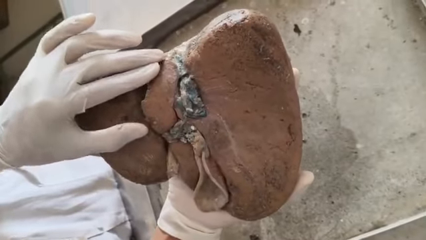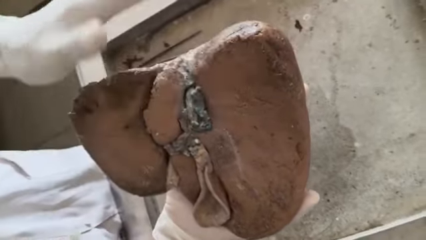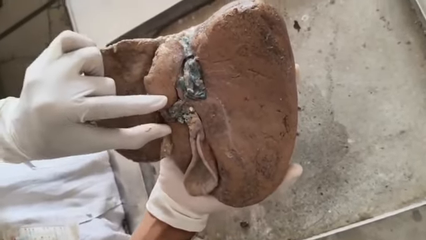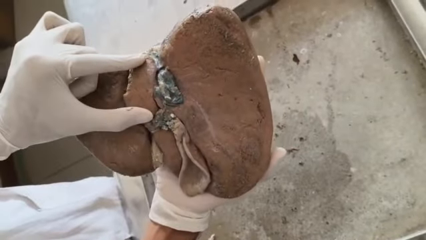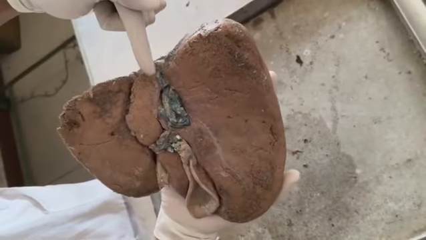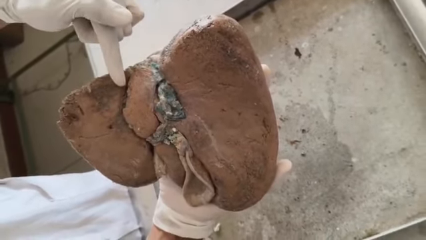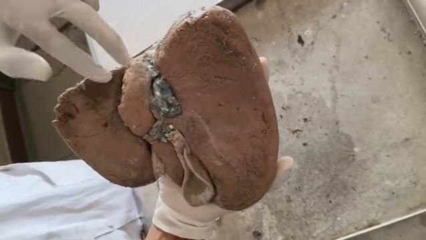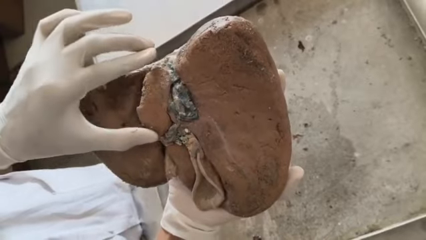Caudate lobe is situated on the posterior surface of the diaphragmatic surface of the liver, where it lies superiorly to the porta hepatis, between the inferior vena cava and the ligamentum venosum groove. It lies between the ligamentum venosum and the inferior vena cava.